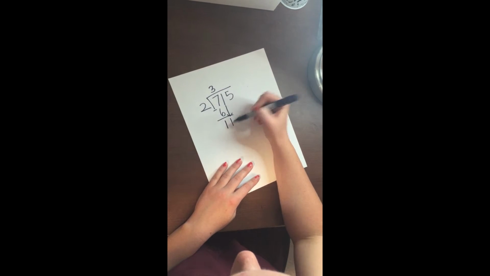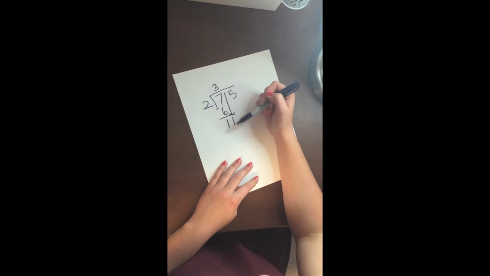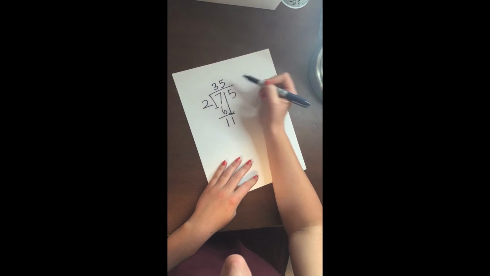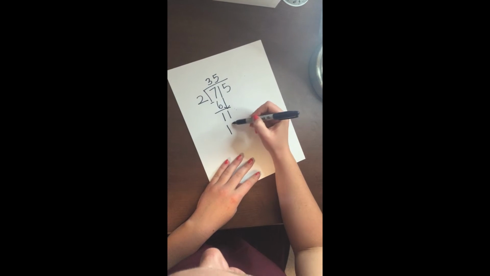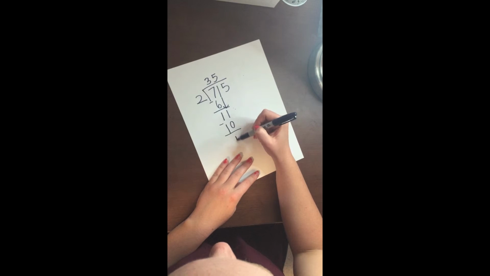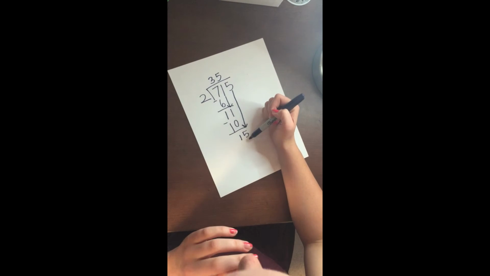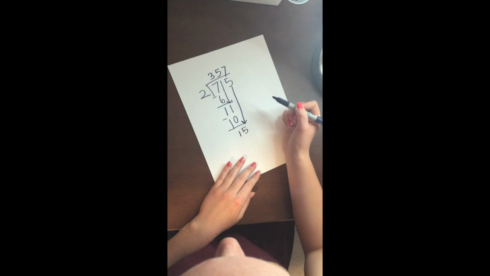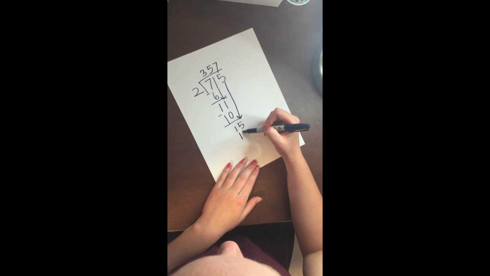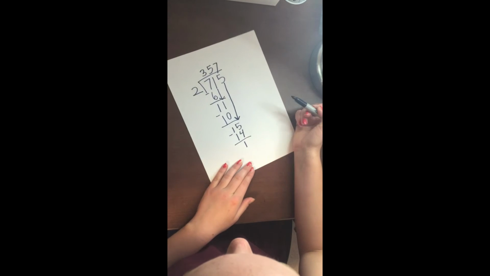Bring down the 1, so we have 11. 2 goes into 11 5 times. 5 times 2 is 10. Subtract them and get 1. Bring down the 5. 2 goes into 15 7 times. 7 times 2 is 14. Subtract them and get 1.